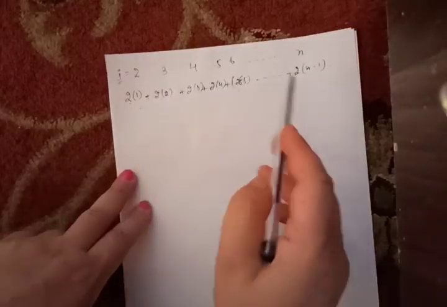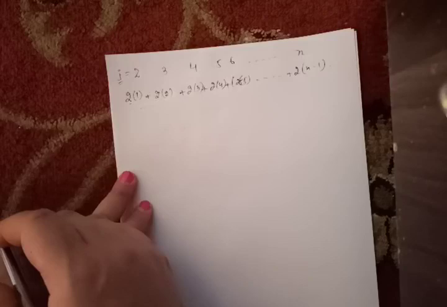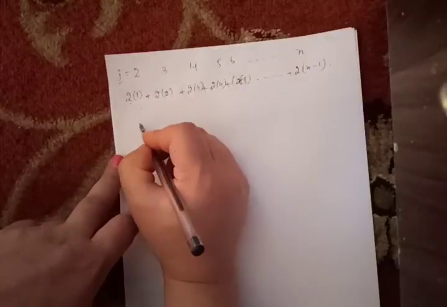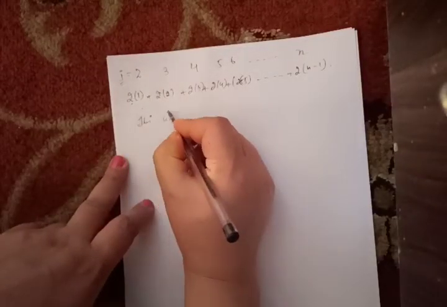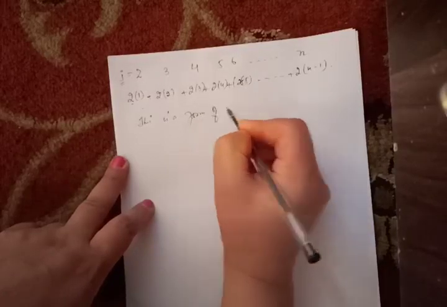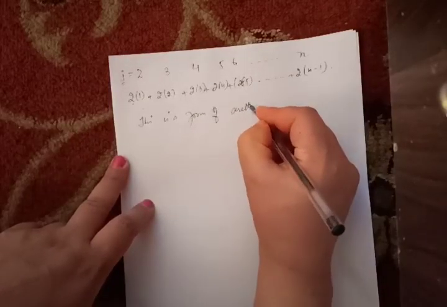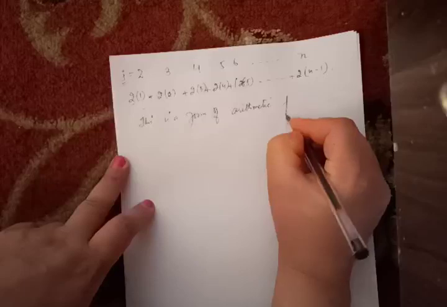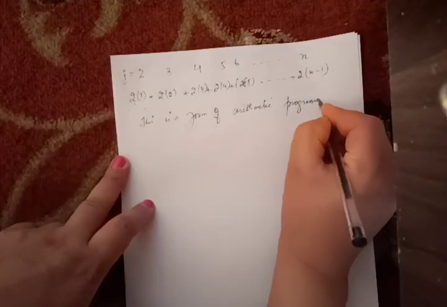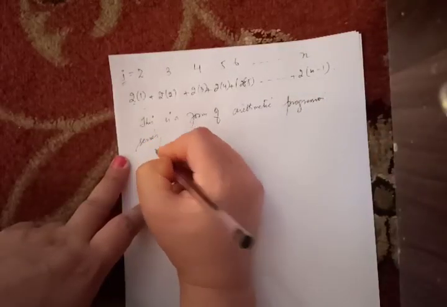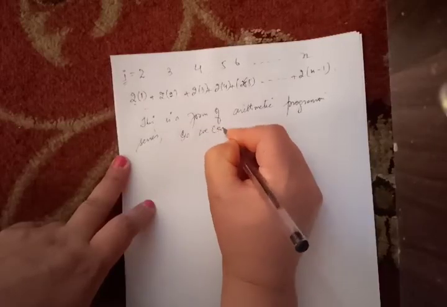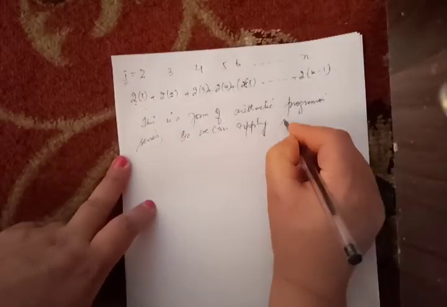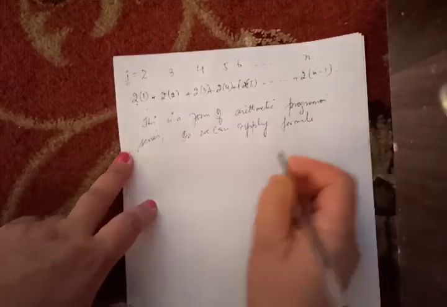This is nothing but a form of arithmetic progression series. So we can apply the formula.